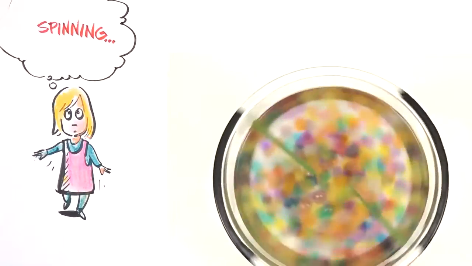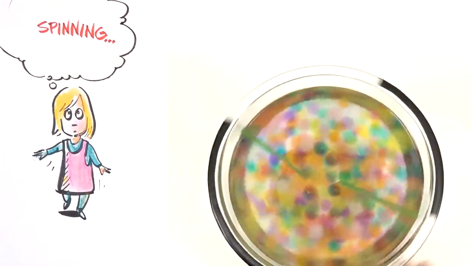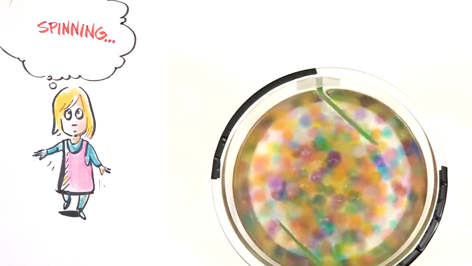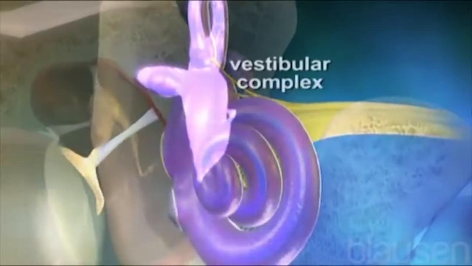When you stop spinning, because of inertia, the fluid in your semicircular canals stays persistent. This is why you have the sensation of spinning still when you're actually stationary. That was an example of dynamic equilibrium at work.